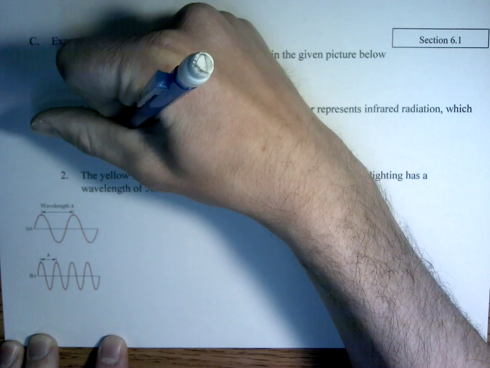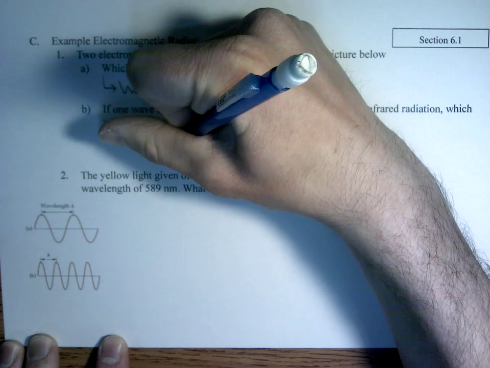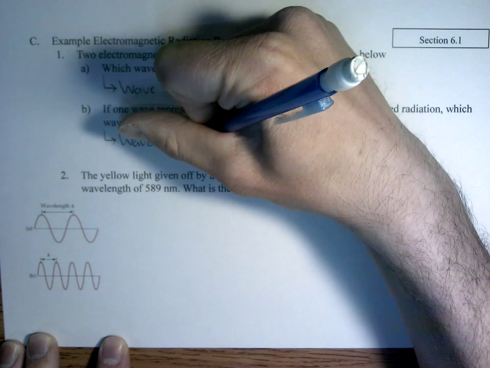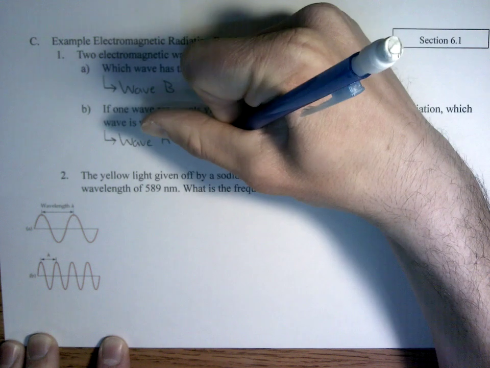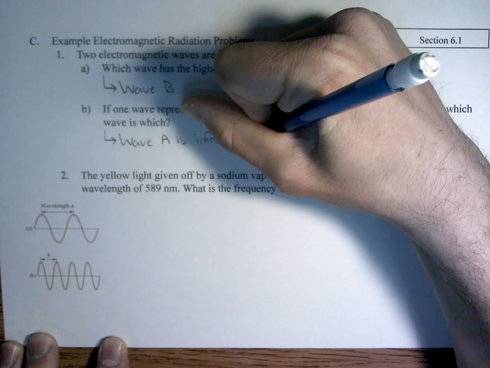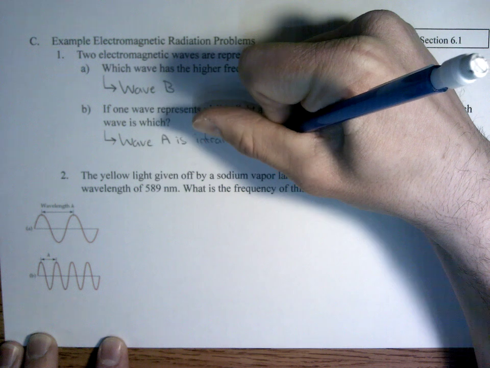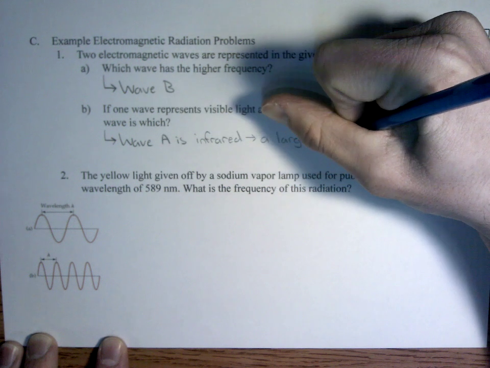So again, wave A is infrared, and the reason for that is that it has a larger wavelength.